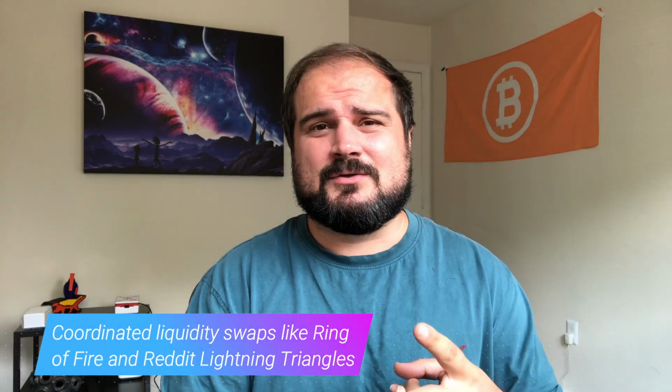Reddit lightning triangles. You may have seen some influencers on Bitcoin Twitter with these triangle shapes, or I think there are even more polygon shapes now. But that's what these are. These are liquidity swaps to open channels that have a more balanced profile in terms of liquidity.